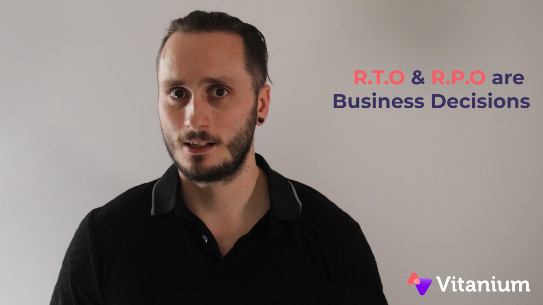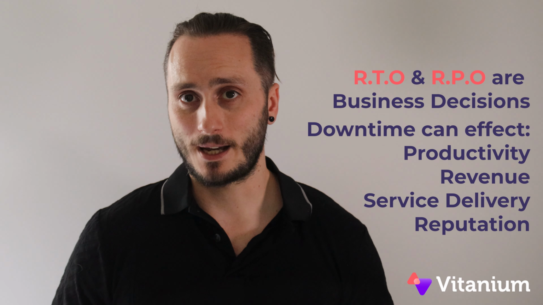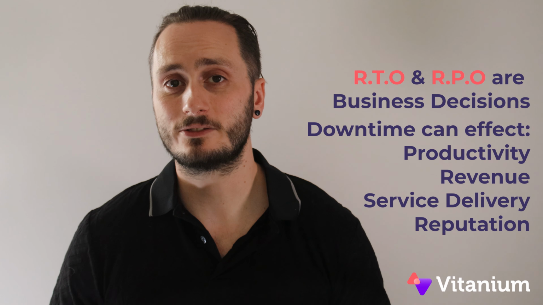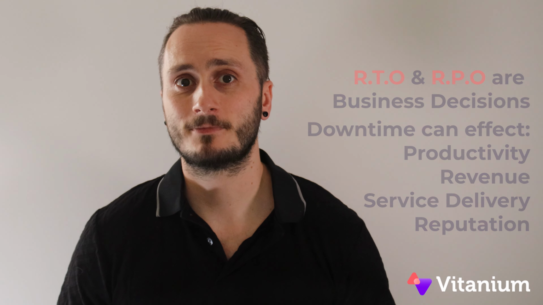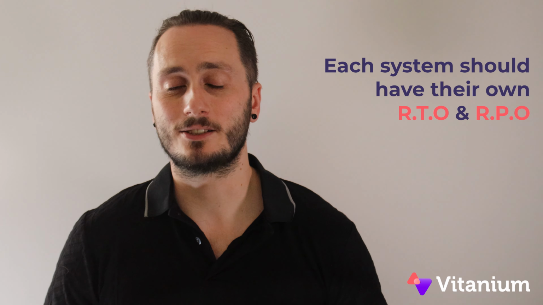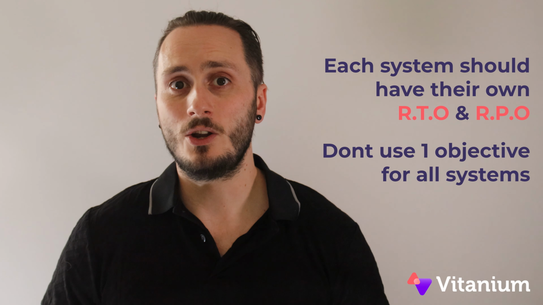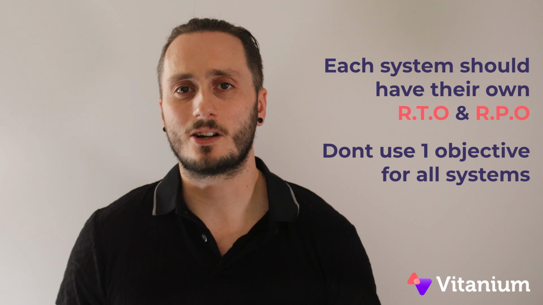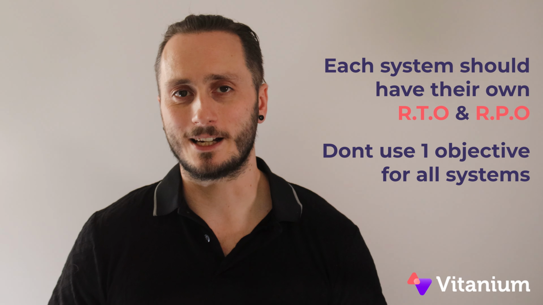These are business decisions. They're not technical ones because they map directly to impact. Productivity, revenue, service delivery, and even reputation. Define your recovery point objectives and your recovery time objectives per system. Not everything is equally critical. Avoid using a one-size-fits-all approach and calling it a day.